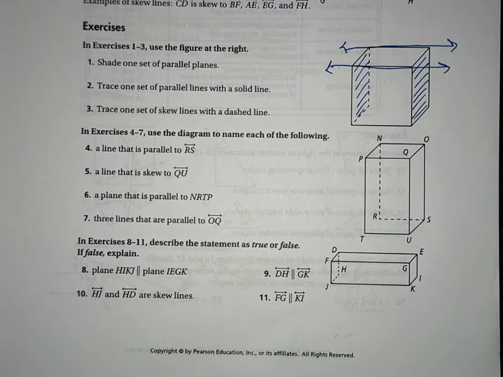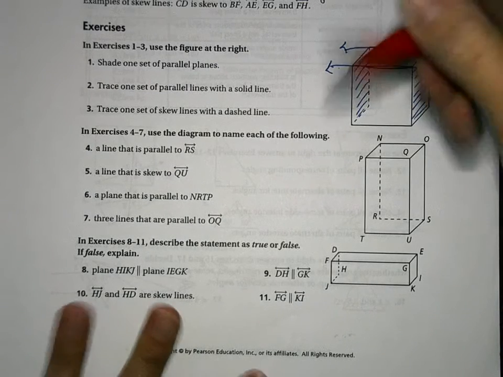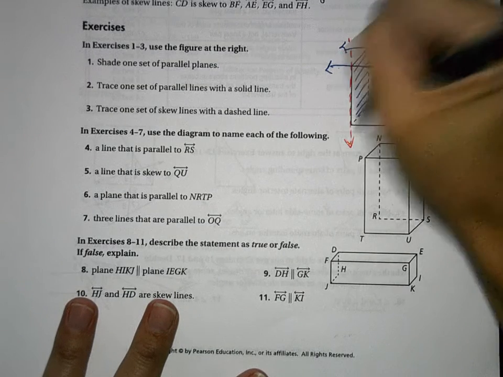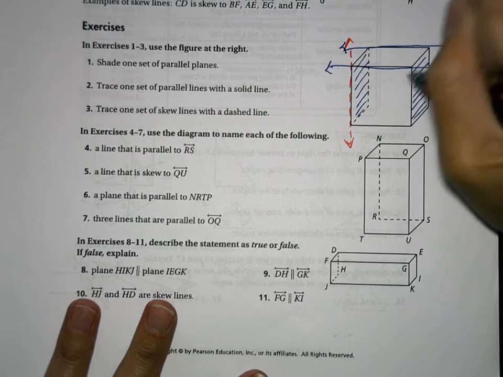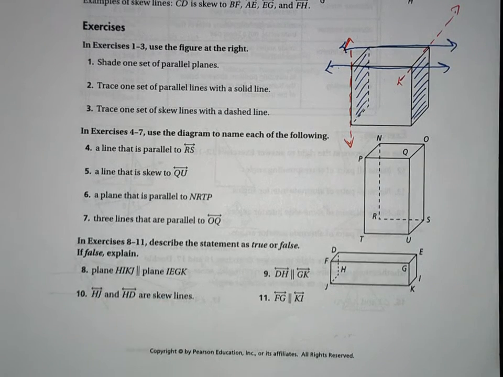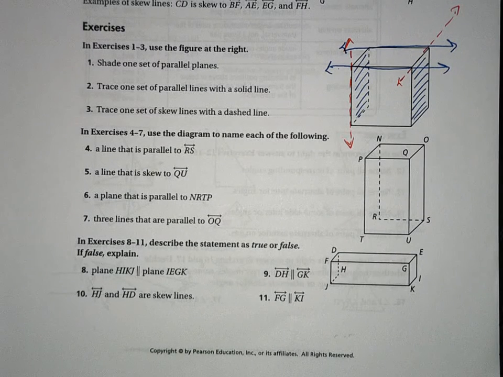And then we're going to do a skew line with dashed lines so that we can see the difference. For me, one set of skew lines could be something like this one right here, and it's skewed to this one right here. Because with skew, you don't want them to be parallel. You want them to not be parallel and not be on the same plane. Okay, questions there?